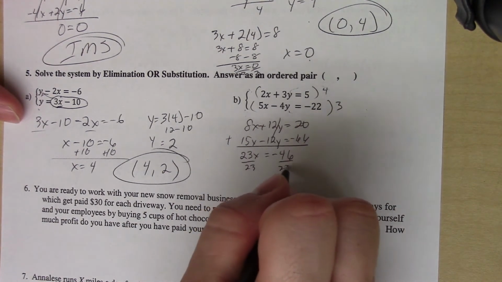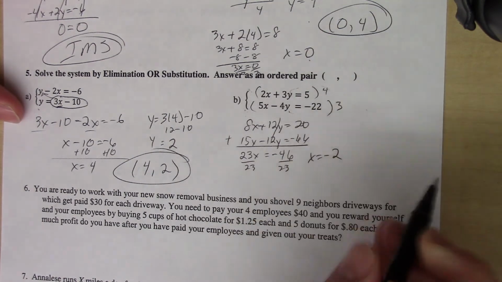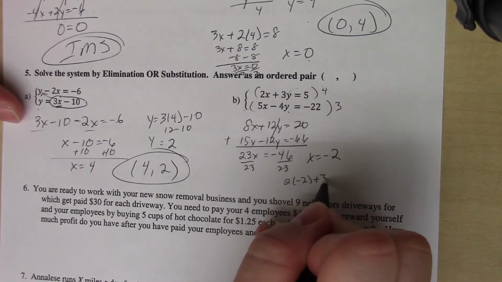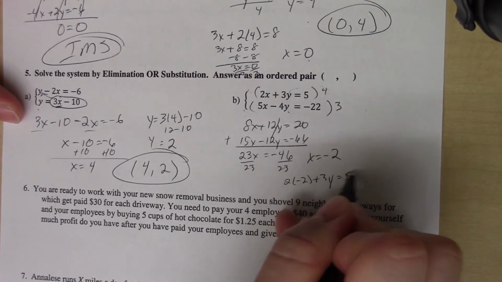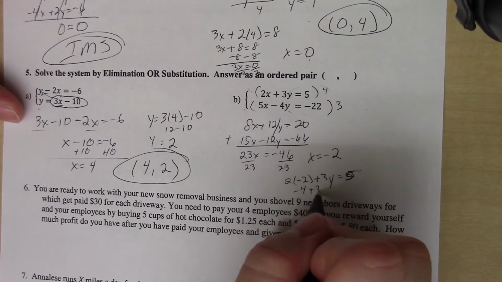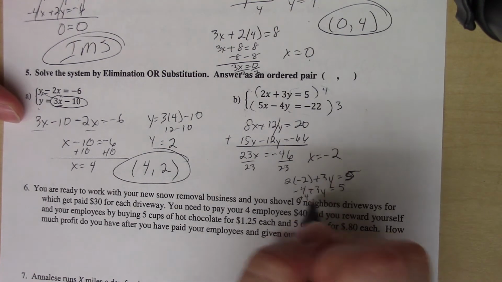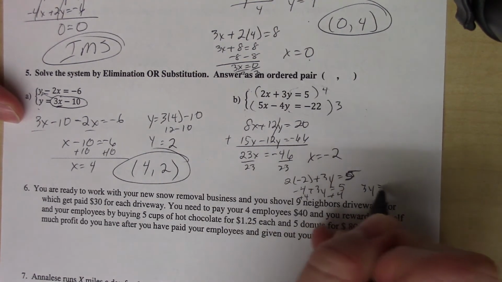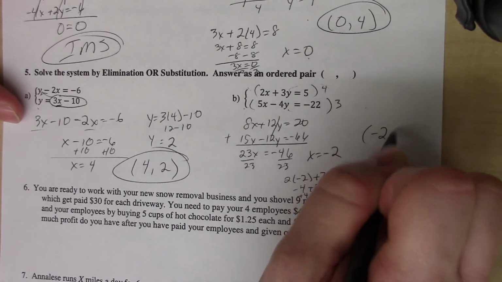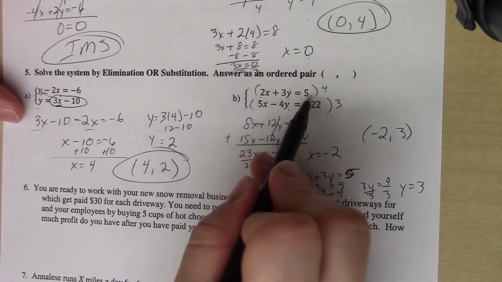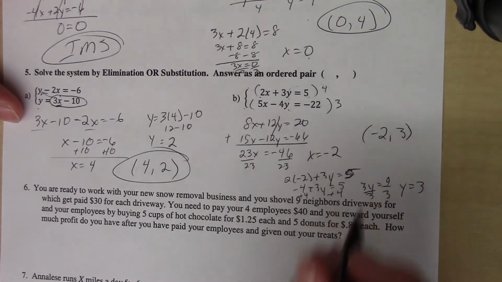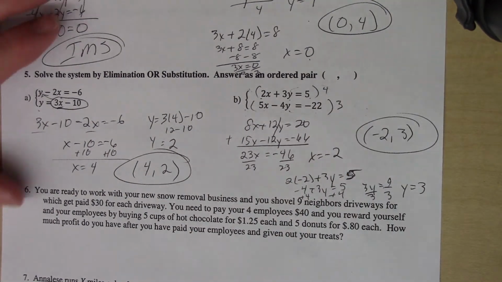And that's okay. I'm going to get nice numbers. x equals negative 2. Go back and plug it in. 2 times negative 2 plus 3y equals 5, right into the first equation. So negative 4 plus 3y equals 5. Add 4 and divide. So I get (negative 2, 3). Right? Negative 4 plus 9 equals 5. Negative 10 minus 12 equals negative 22. Yep, works out. Okay, last two problems.